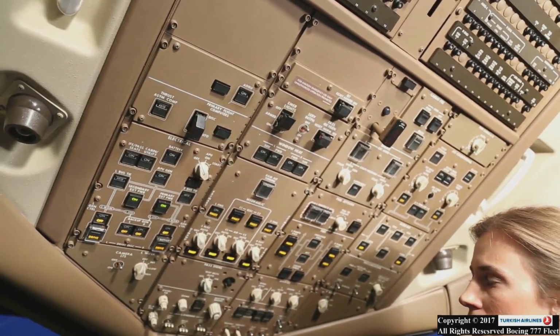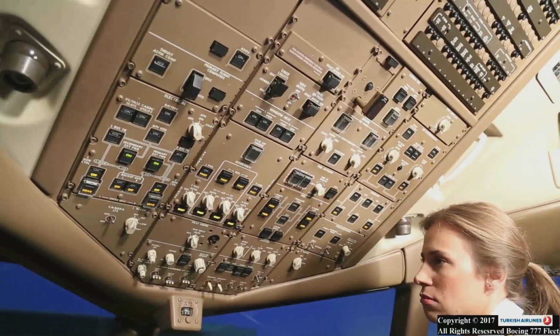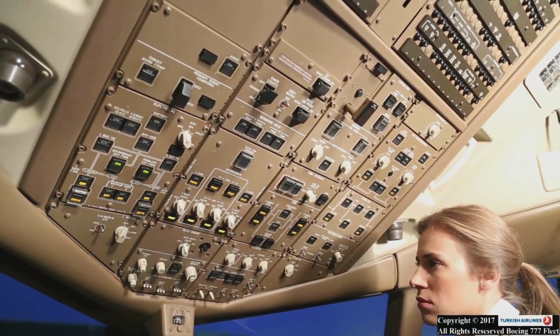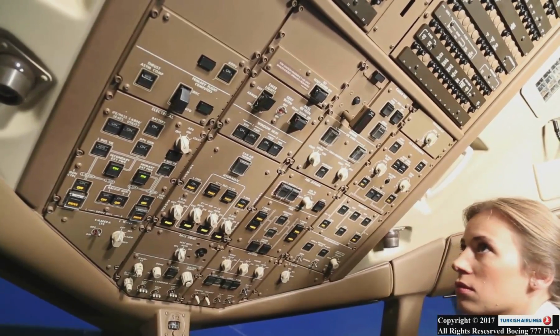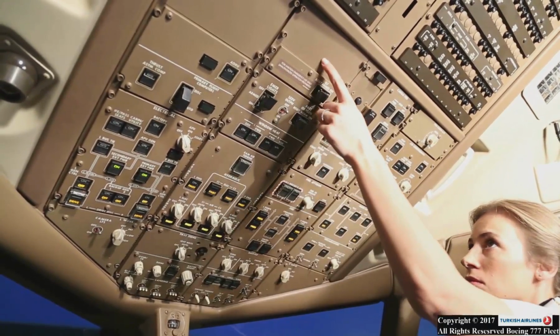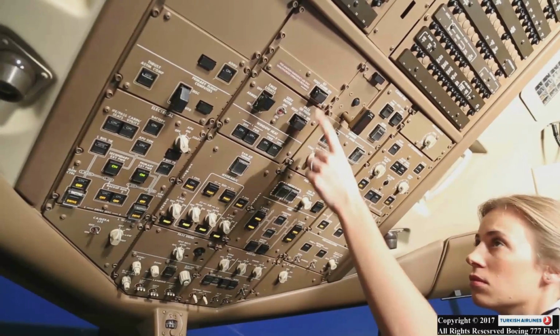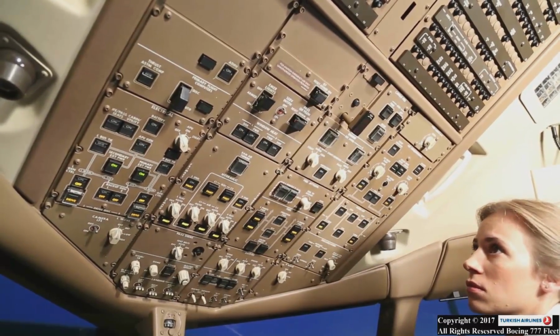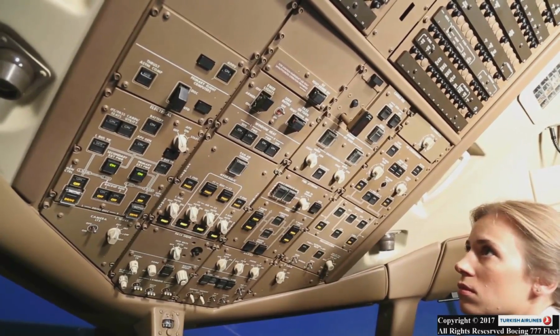Camera light during nighttime operations, on. Left wiper selector, off. Ground proximity runway override switch, off. ELT switch guard, closed. Emergency light switch guard, closed. Service interphone switch, off.